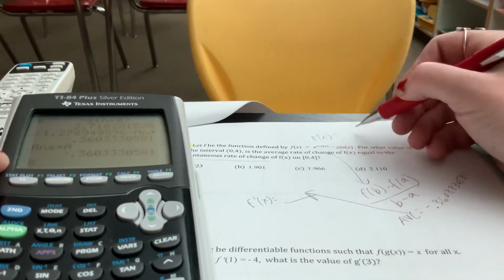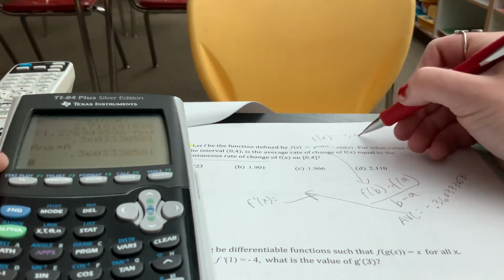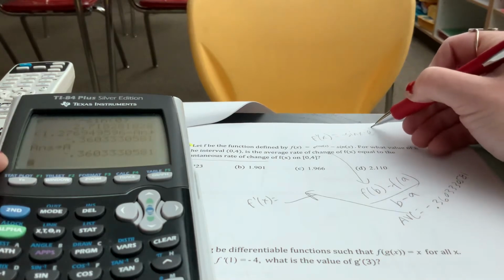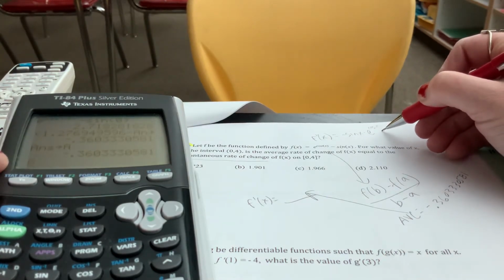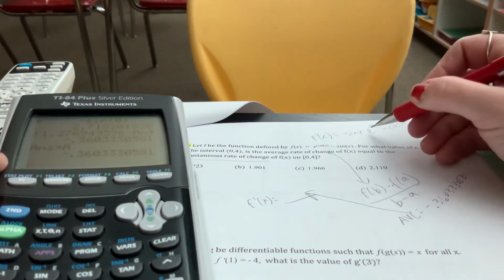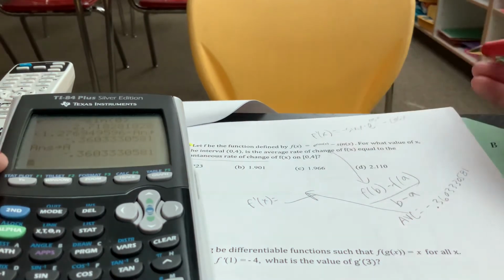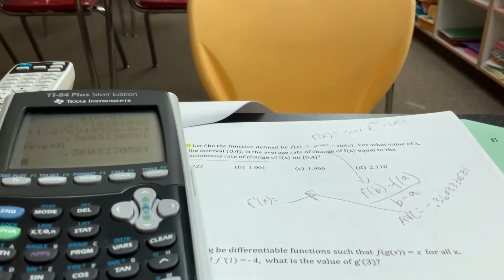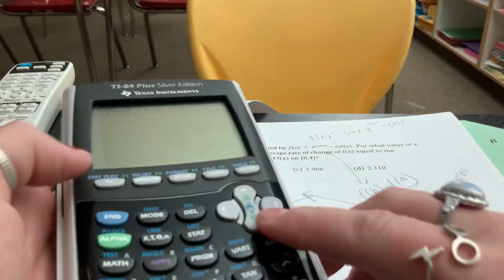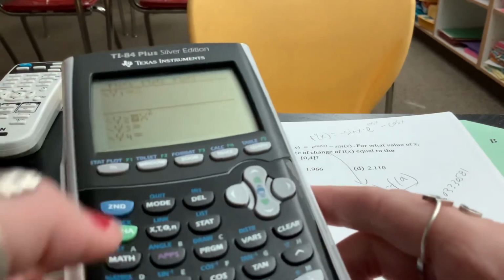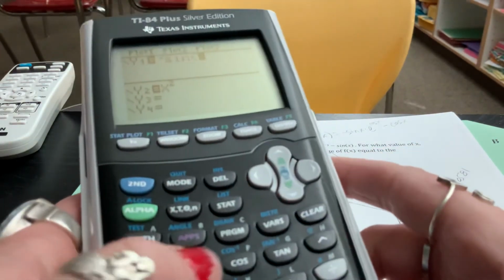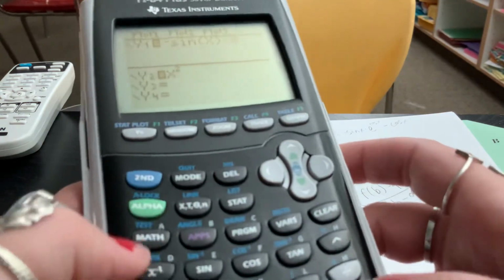So this one's a chain rule. So it'd be negative sine x times e to the cosine x minus cosine x. So that inside function was cosine, outside function was e. Then I can go in here and I can put that equation into y1.